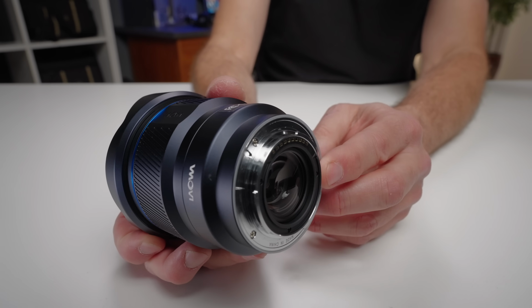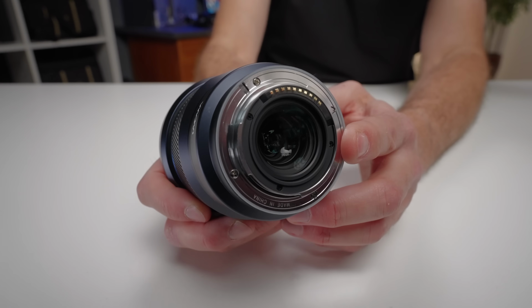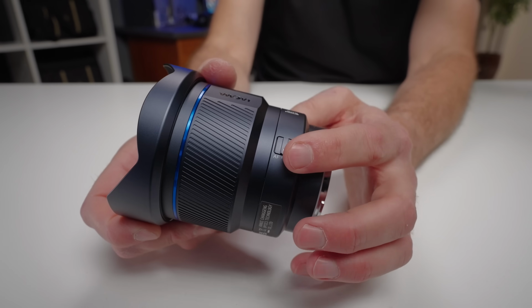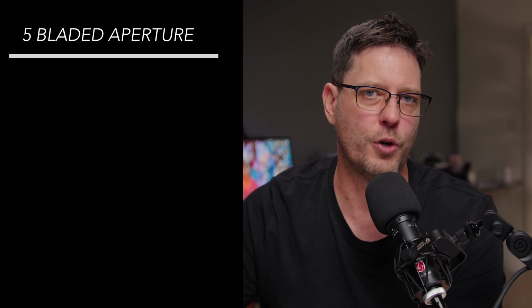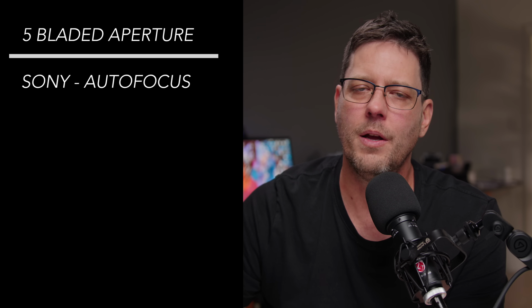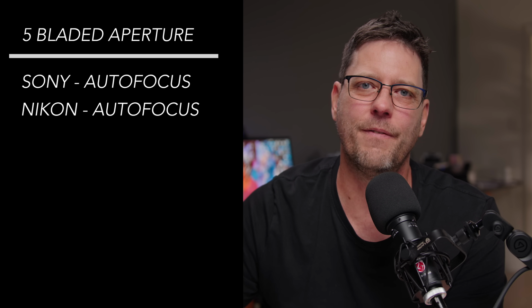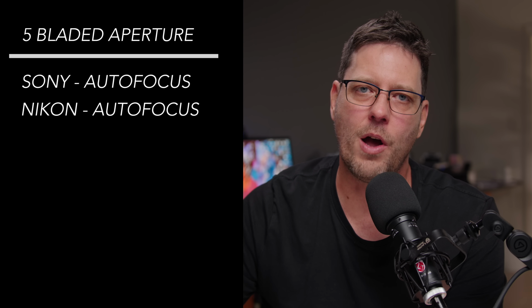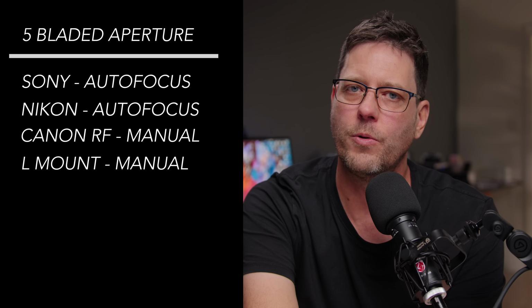It's got a polished metal lens mount, and it has a weather sealing gasket. It also has an autofocus manual focus switch. Now, when it comes to the lens mounts this is available on, it gets a little bit complicated because there's a number of different versions of the lens. So first of all, there is a 5-bladed aperture version. And in that version, the Sony mount is autofocus. The Nikon version is autofocus. The Canon RF and the L mount are manual focus.